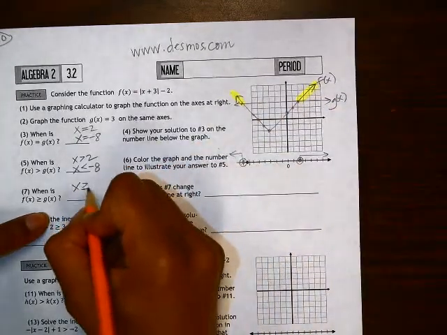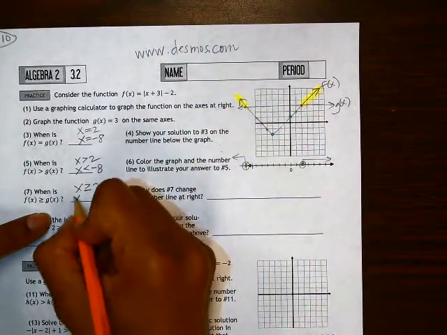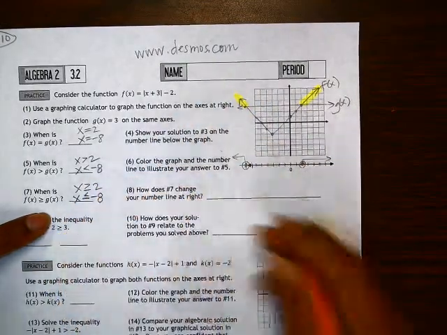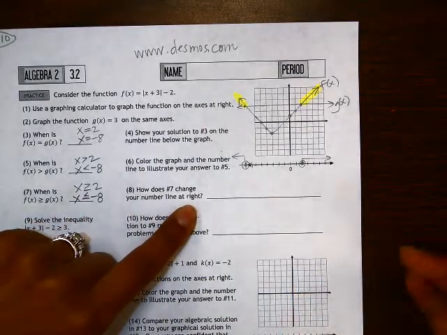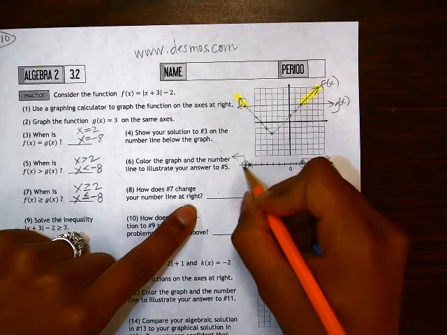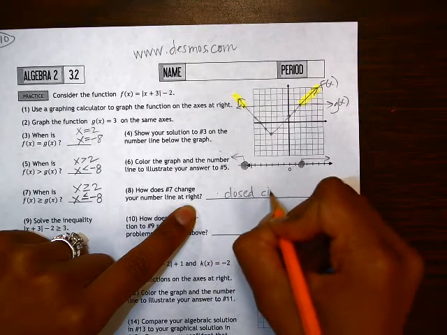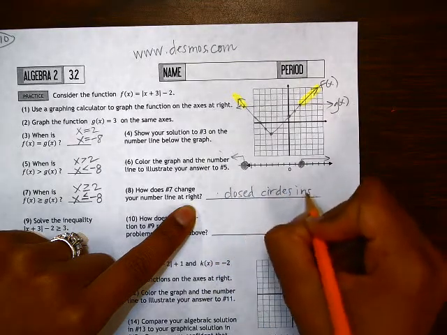So x is greater than or equal to 2. And we need to include the value x equals -8. So x is less than or equal to -8. How does that change your number line? Well, it changes this value of 2 and negative 8 to a closed circle instead of an open circle.